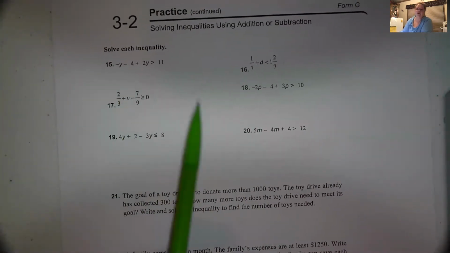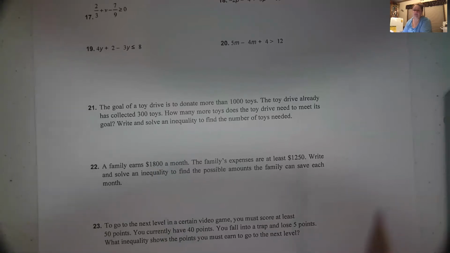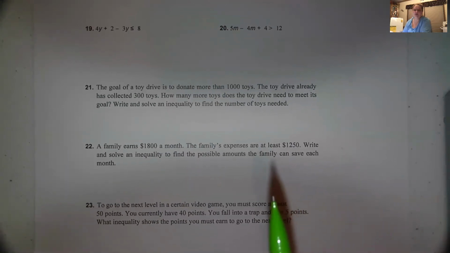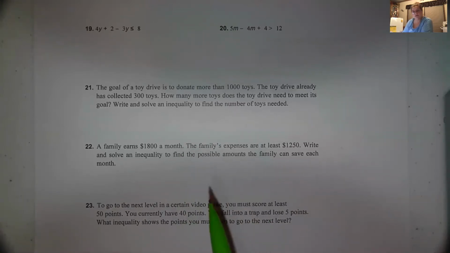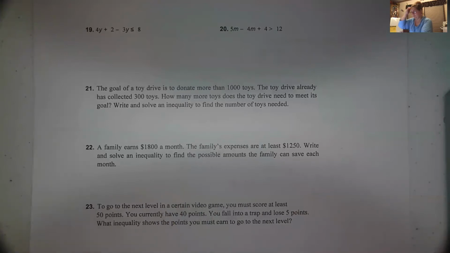You don't have to graph those. That's exciting. And then there are 3 word problems. Now, you can either answer with inequality symbols with the word problems, or you can answer in words, whichever makes more sense to you. Okay, and remember, I am here if you need me, but that should cover 3.1 and 3.2.